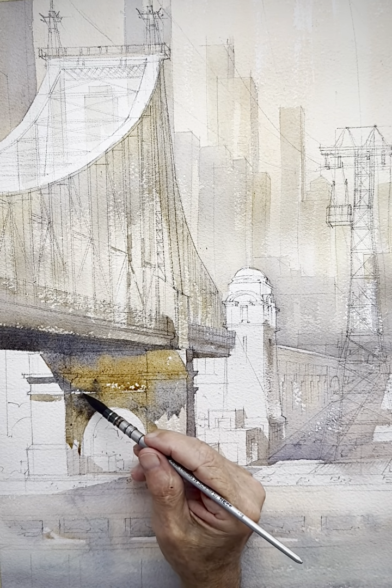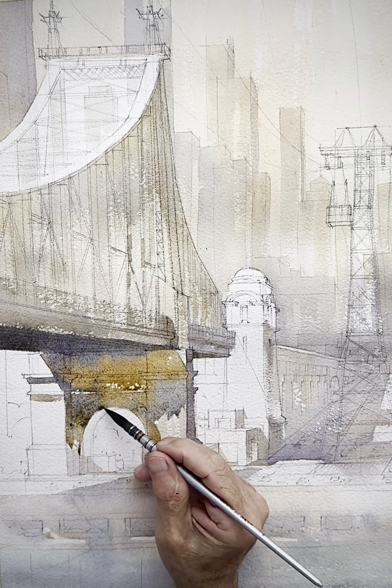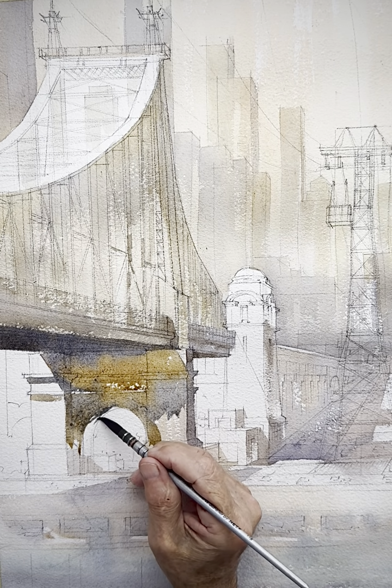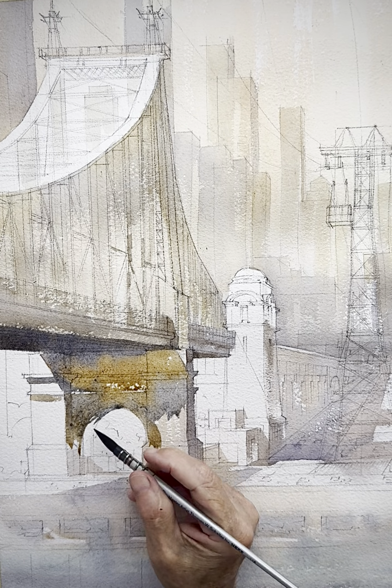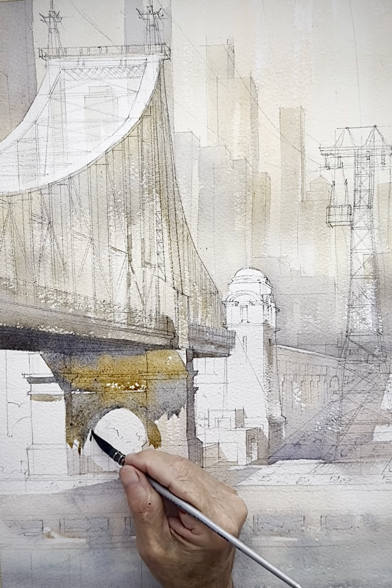So just using indiscriminate tonalities of warms and cools, bits of blues, warms and reds.